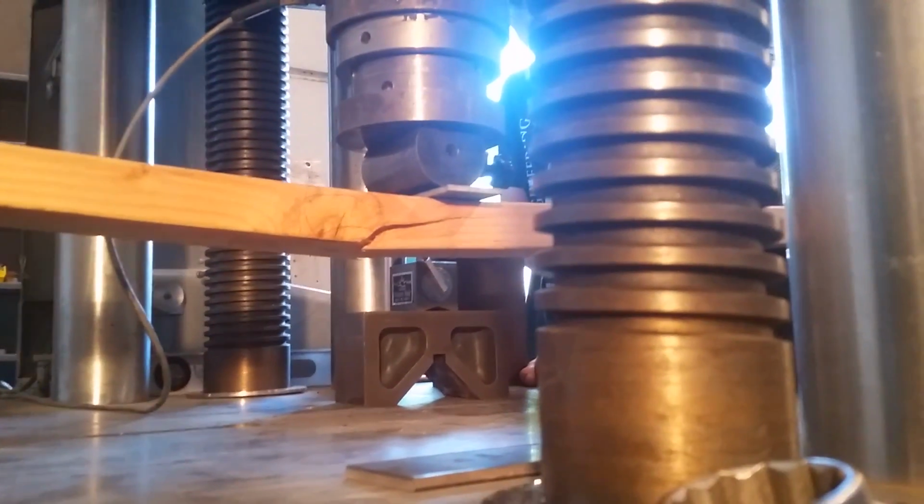Did it increase in size? Yeah. Oh! Yeah, it was at the knot. Right at the It wasn't at the crack though.